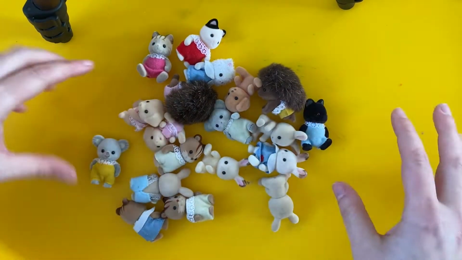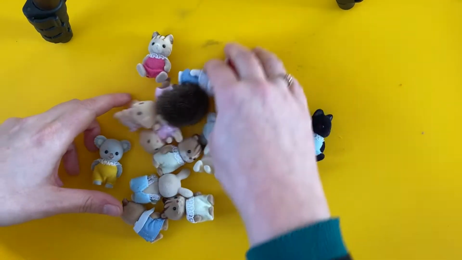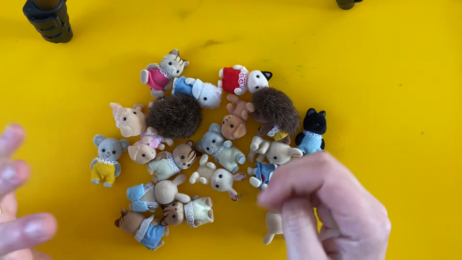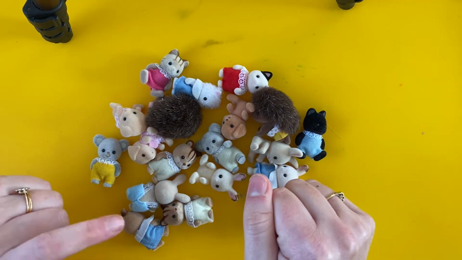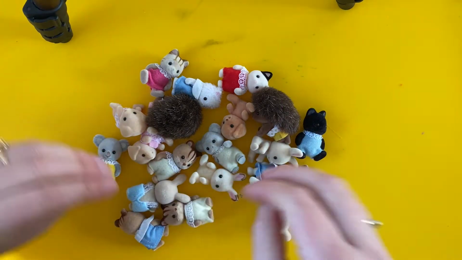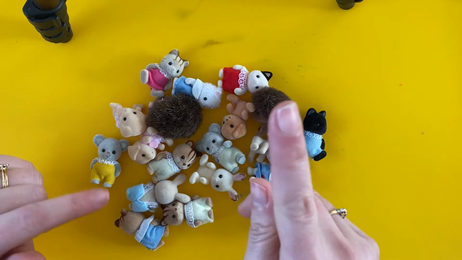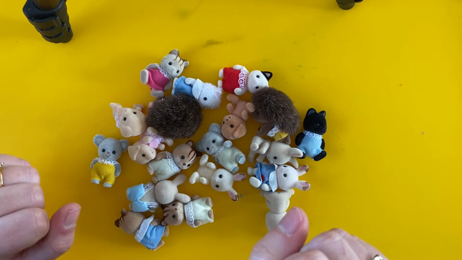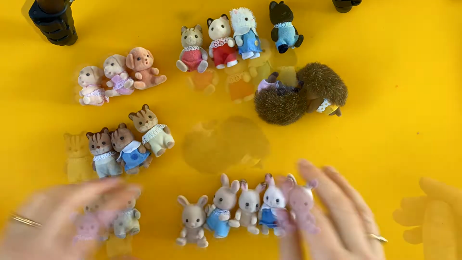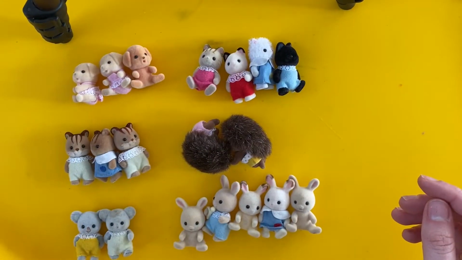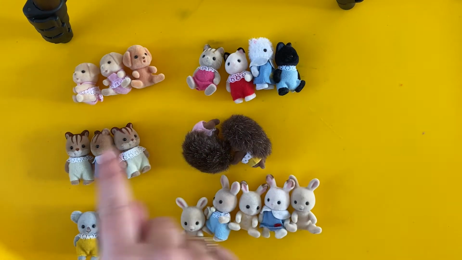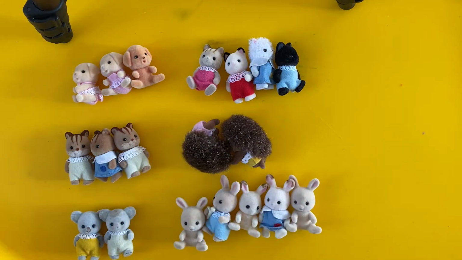So you can see here that I have got loads of these little tiny Sylvanian animals that we are going to organise. So the first thing I'm going to do is sort them into their groups so that we can see which ones we've got. Let's have a look at those. Okay, now everybody, I have organised all of the Sylvanian animals into their groups.